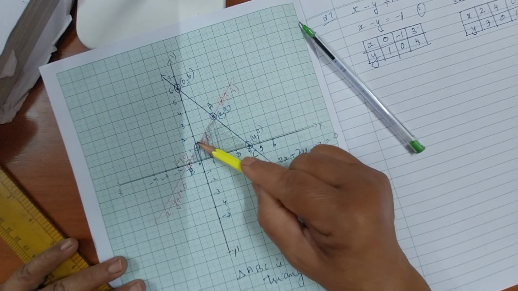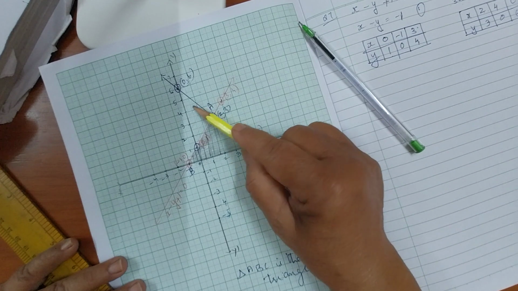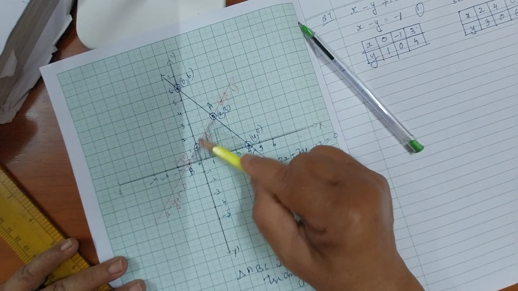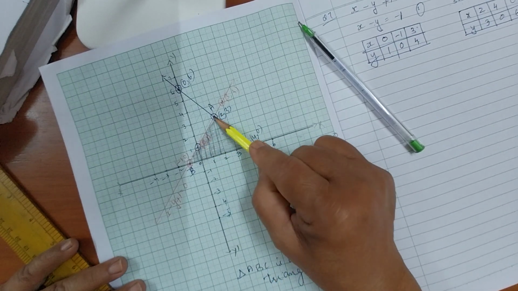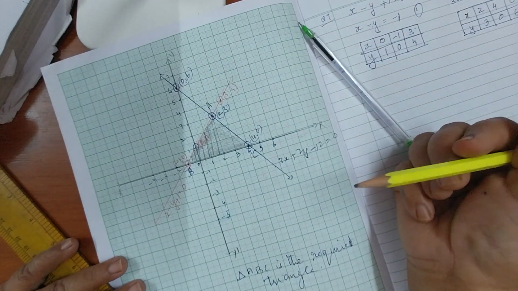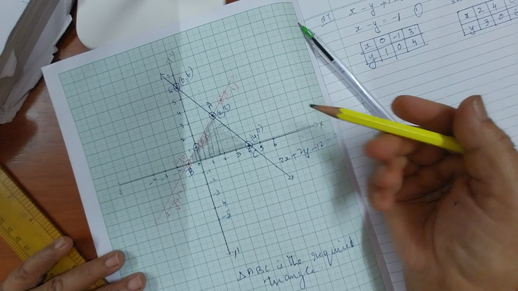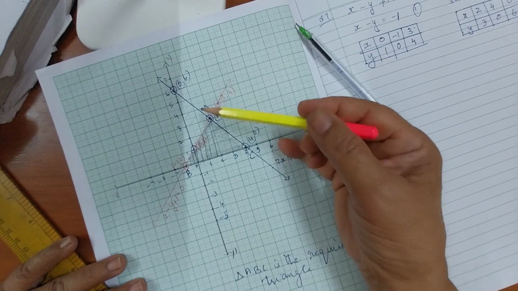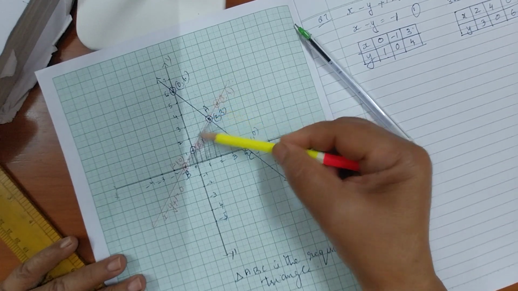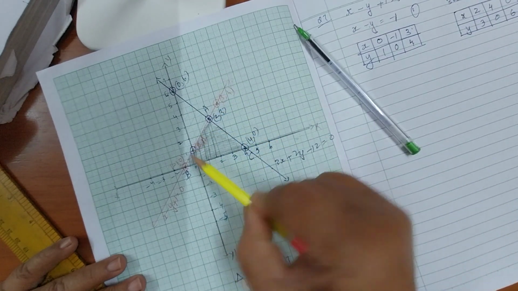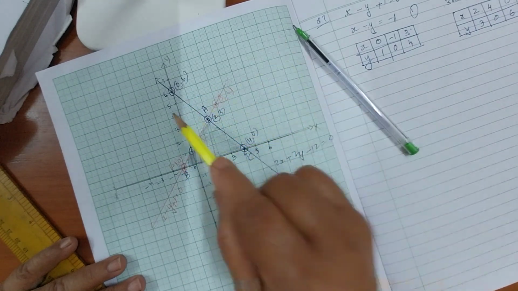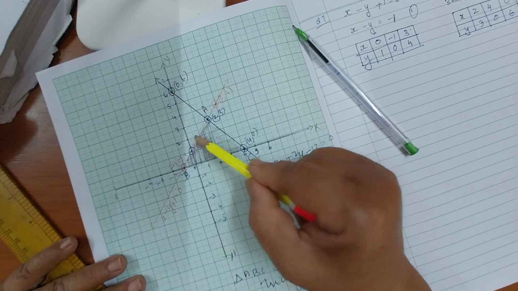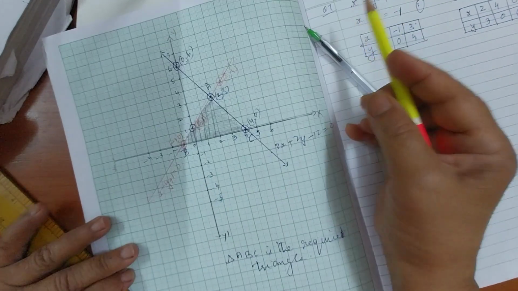So what do you get? This will be the triangle. Y-axis is here. These are the two lines. So this and this will be the vertices of the triangle. So they can ask in any way, that is, shade the triangle formed by these two lines and the x-axis, or formed by these two lines and the y-axis. So you have to be careful when you take the three vertices of the triangle, then you should shade the triangles.